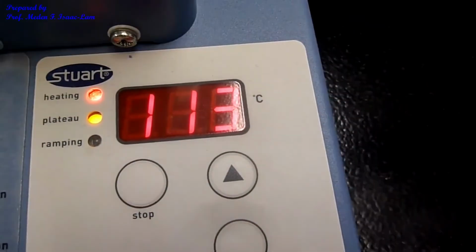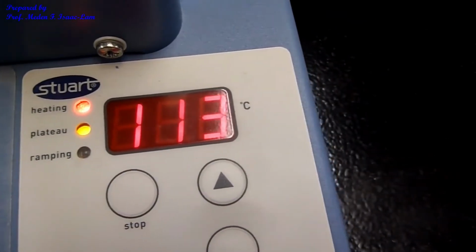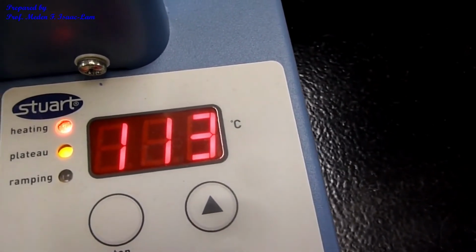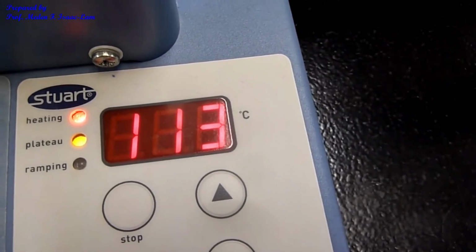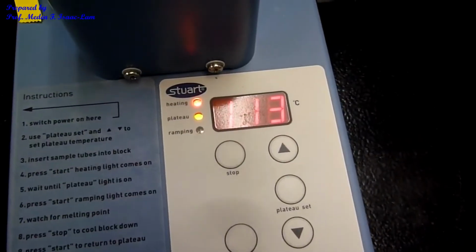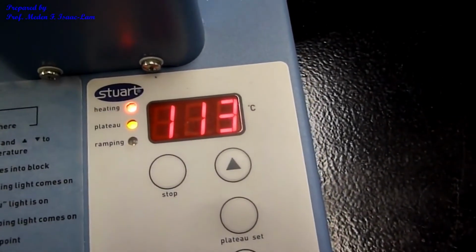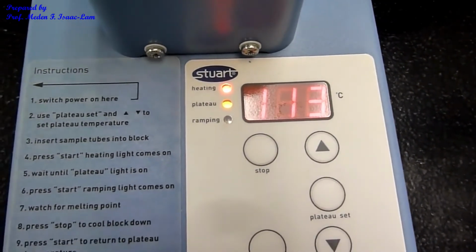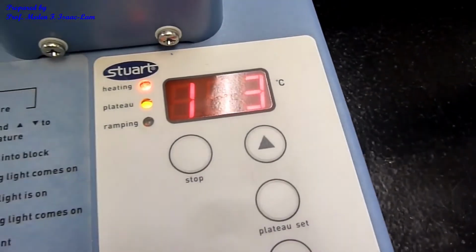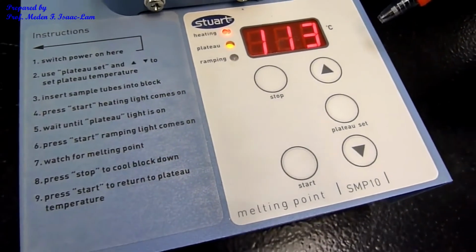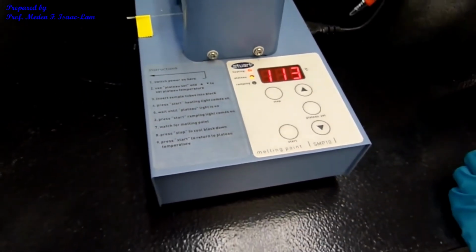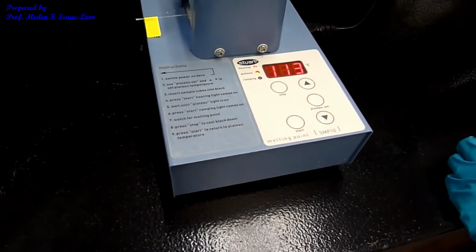The sample melted at 112 to 113. The solid sample, which is yellow, now melted, and it's still yellow in the liquid state. So we don't have to heat it further because we already have the data for this particular combination of aldehyde and ketone. So that means that we don't have to increase the temperature to 118, which is the next melting point range from the table.